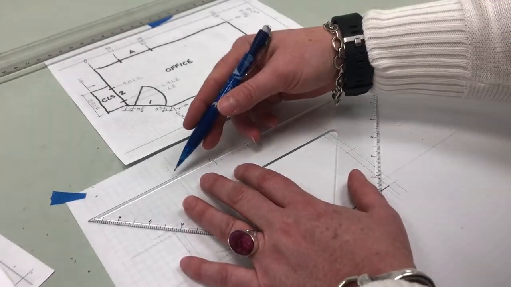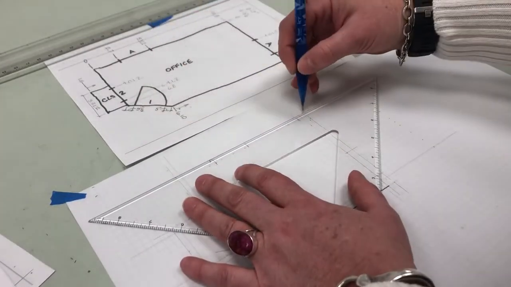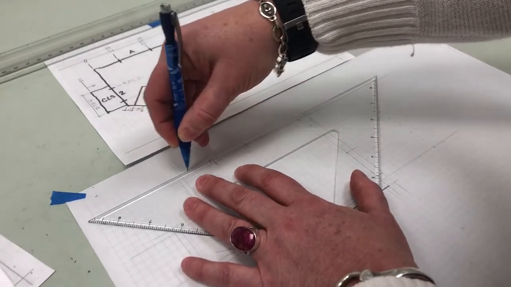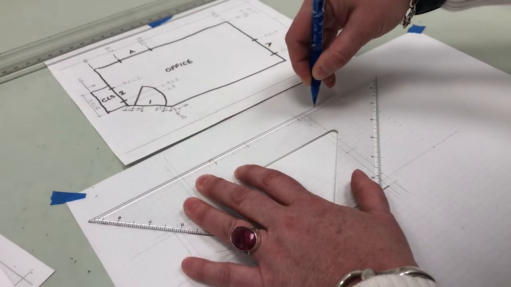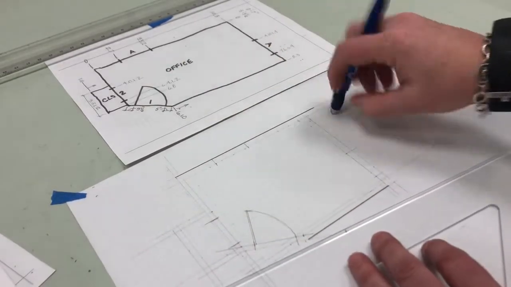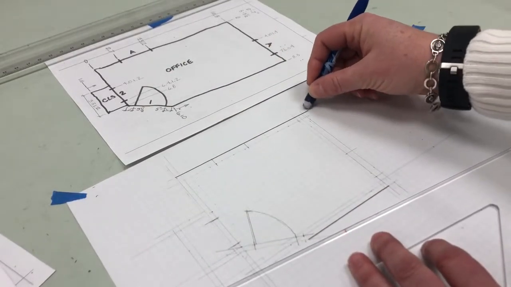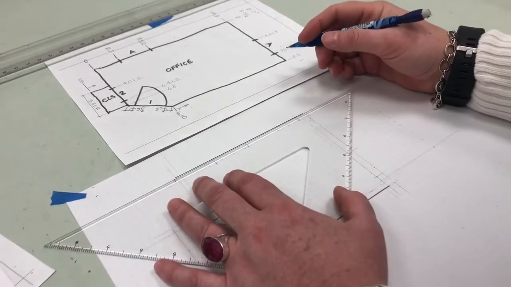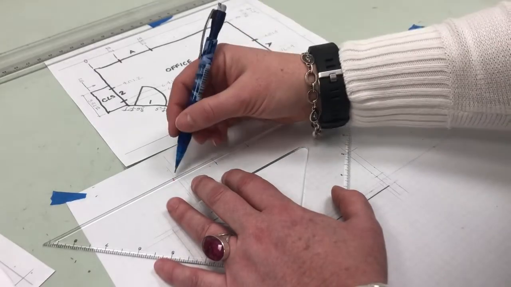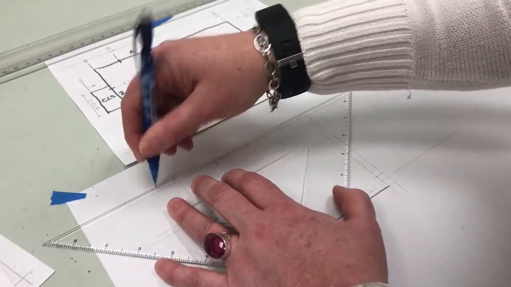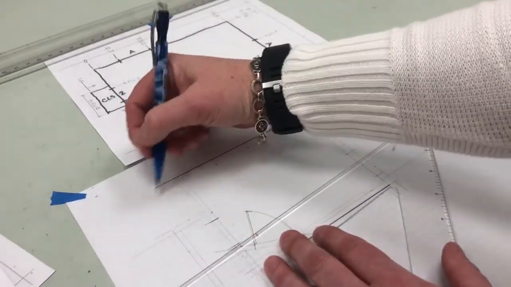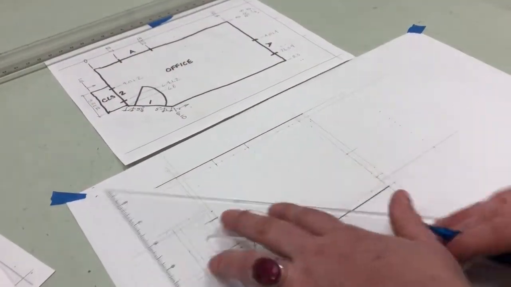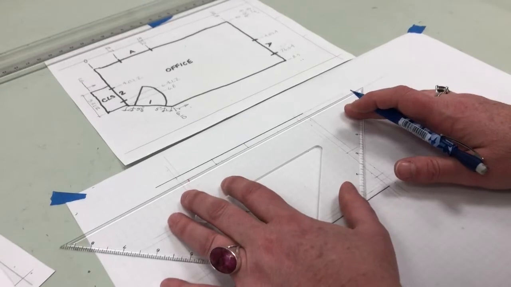Now here on this side, I'm going to go right from the corner, but I'm going to go past this mark here and show you what we'll do to indicate that this is not the only room. So this should go past this section here because there's another room adjacent to this one that we want to show. And I'll go on the inside edge of the wall.